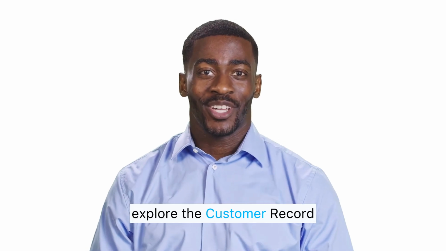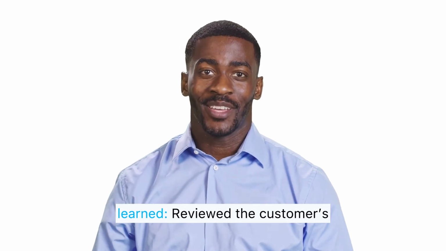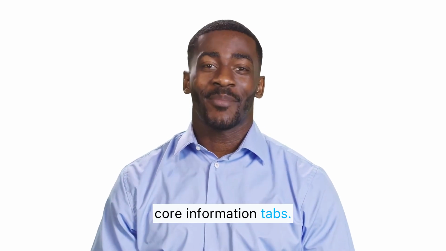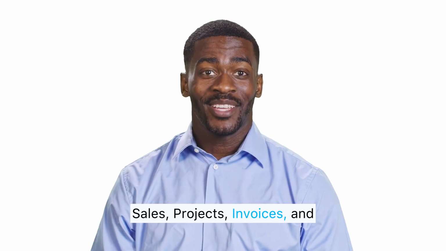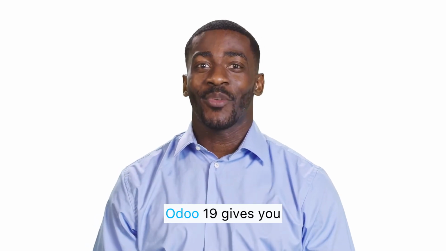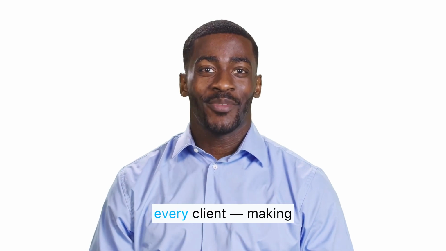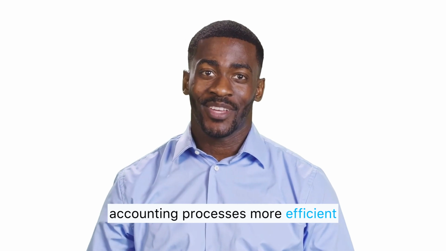And that's how you explore the customer record and smart buttons in Odoo 19. Let's recap what we learned. We reviewed the customer's core information tabs, understood how to read key smart button data for transactions and communication, and learned how Odoo links sales, projects, invoices, and website data into one central record. The customer record in Odoo 19 gives you a complete overview of every client, making your CRM, sales, and accounting processes more efficient and connected.